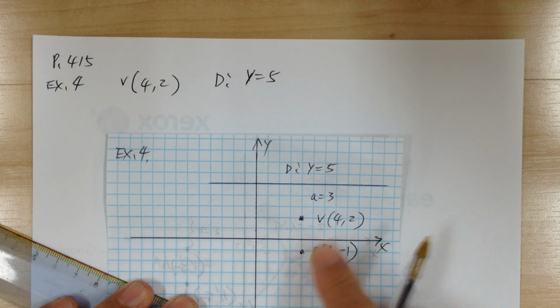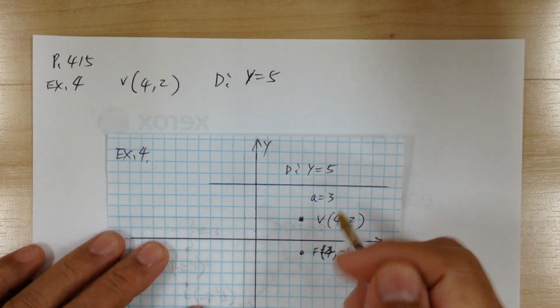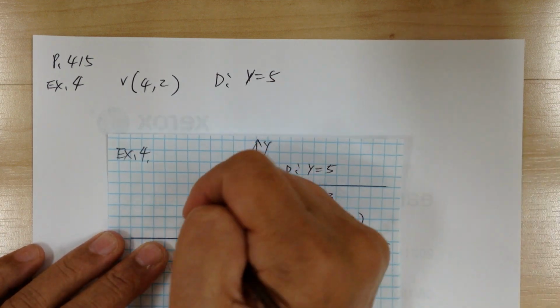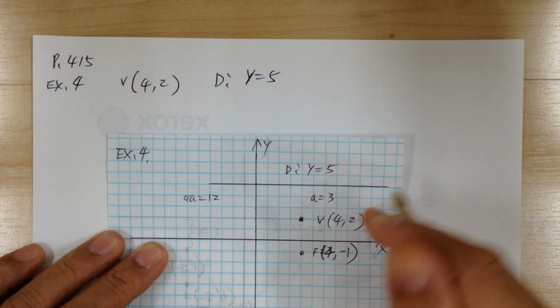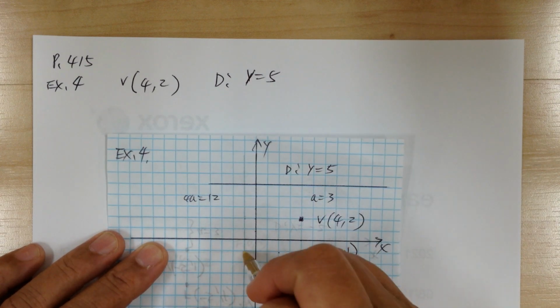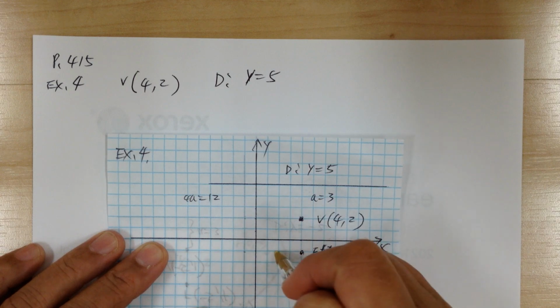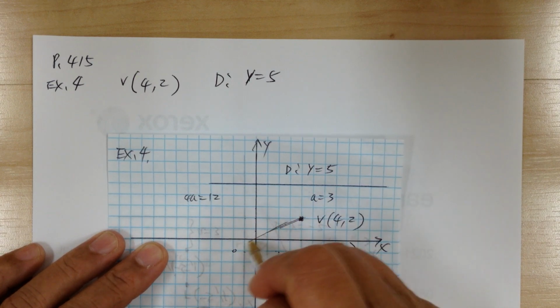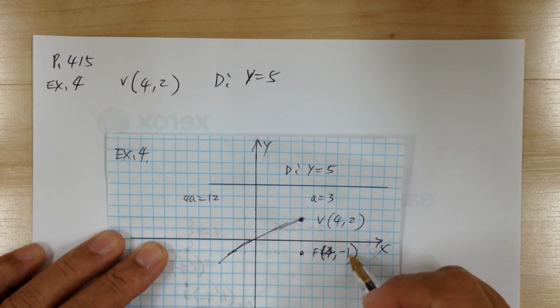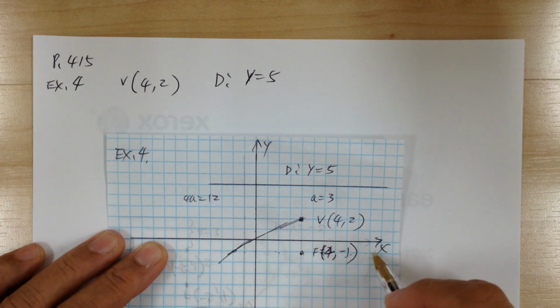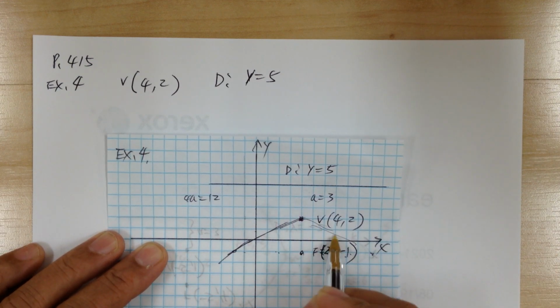And so from here you can see that a equal to 3. Okay? And so 4a equal to 12, right? So that means you have to go 6 this way. These are extras, okay? It doesn't ask you to find the graph, but you can do it just to be able to see it.